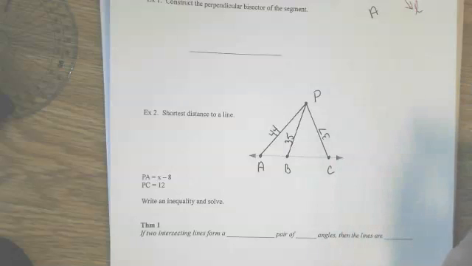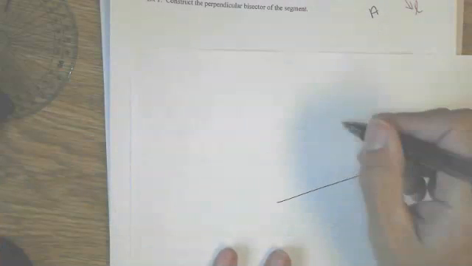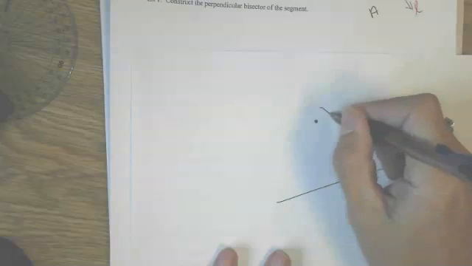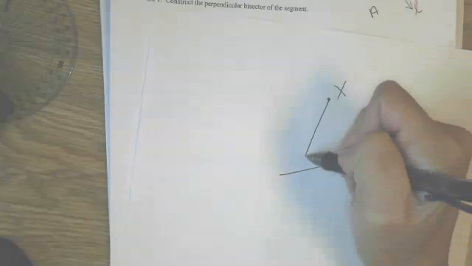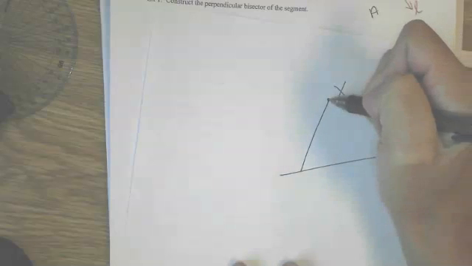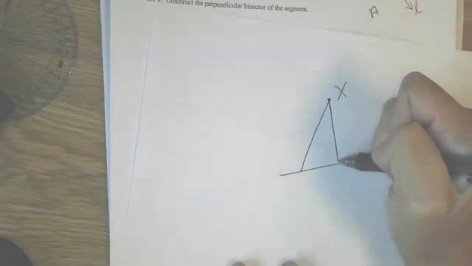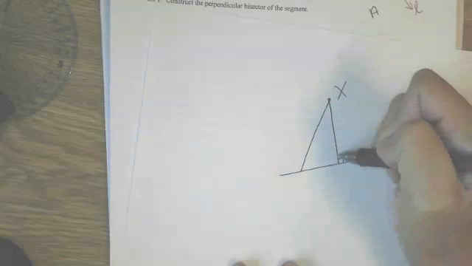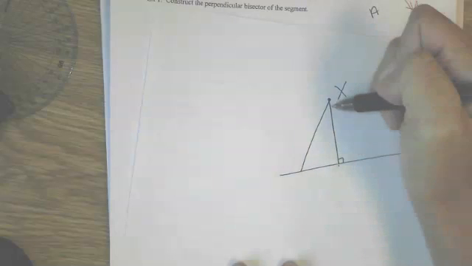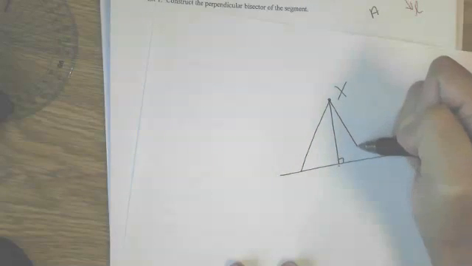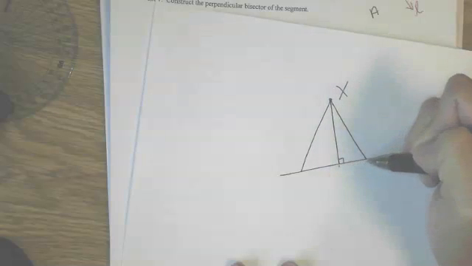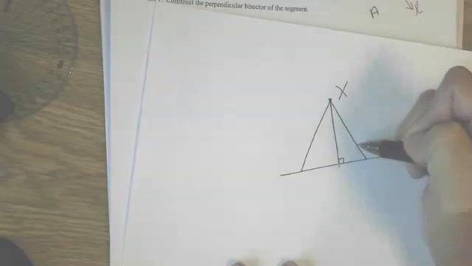P could be anywhere. Okay, let me try another picture. Where's going to be the shortest distance to that line? Straight down. Where it's perpendicular. That's a difference. If I made a right angle, would that be the shortest distance to the line? If I get off of perpendicular, does that make it longer than that one? Yes, it does. That would be the hypotenuse of this right triangle.